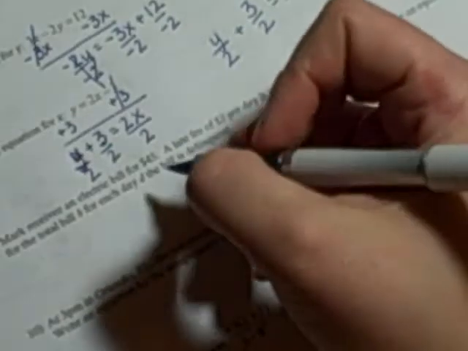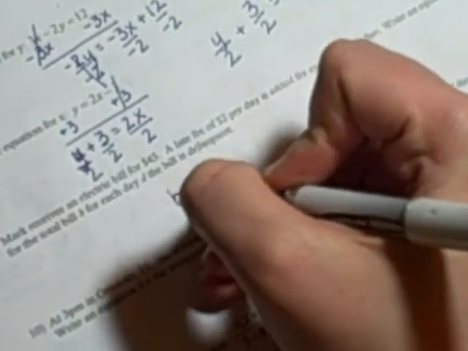Okay, on to number 9, a terrifying word problem. It says Mark receives an electric bill for $45 and a late fee of $2 per day is added for each day past due. Write an equation for the total bill B for each day D that the bill is delinquent. Well, here's how I would approach this. I'm looking to find the total cost of the bill.